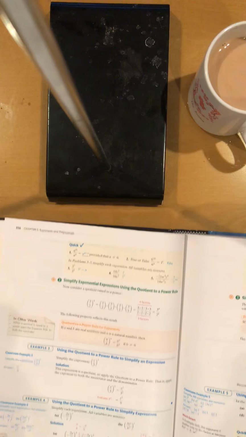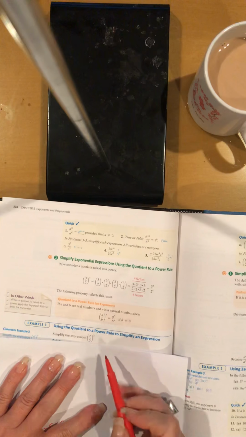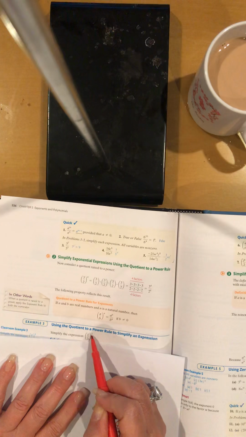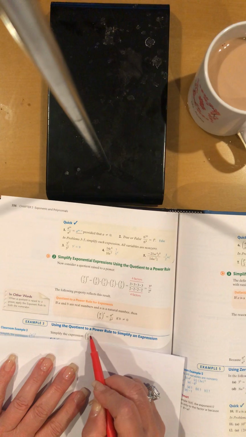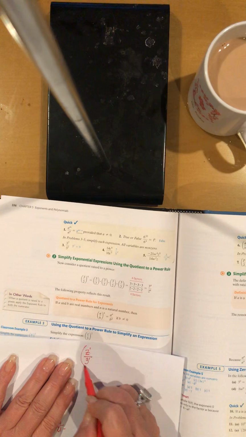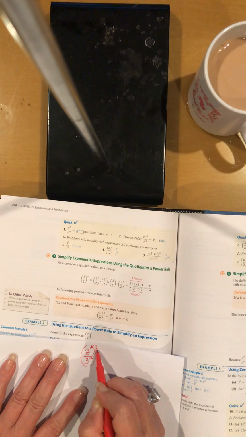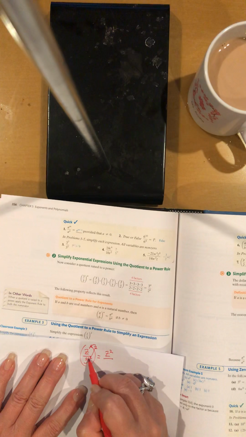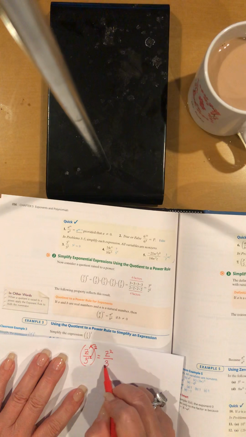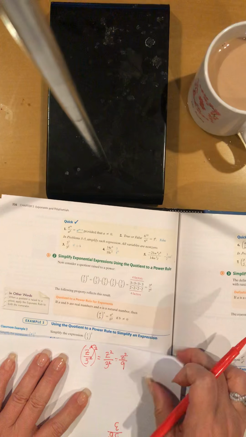So, what do you do when you have a power rule? You have a quotient and you have a power outside. All you're going to do in this example, example 3, is z over 3, you're going to distribute that 2. Think of this as z to the 1st over 3 to the 1st, and then you've got a squared. You're going to multiply. This is that power to power rule. So 2 times 1 is 2, and 2 times 1 is 2, and 3 squared is 9. So your best answer is z squared over 9.